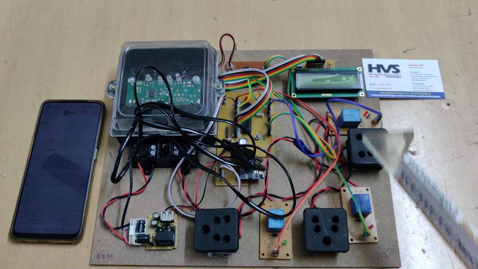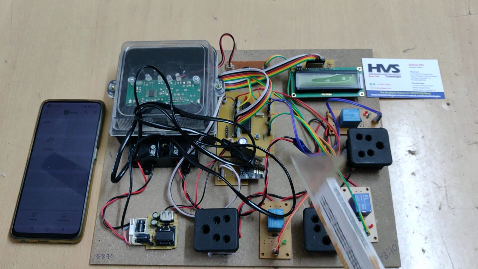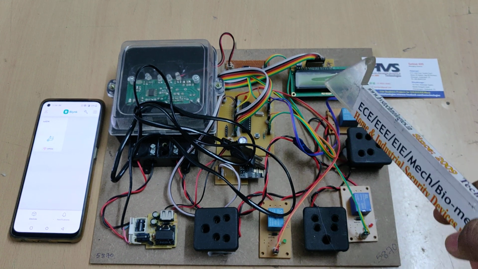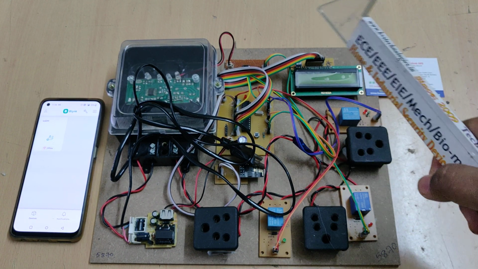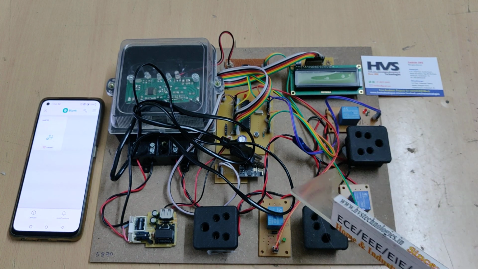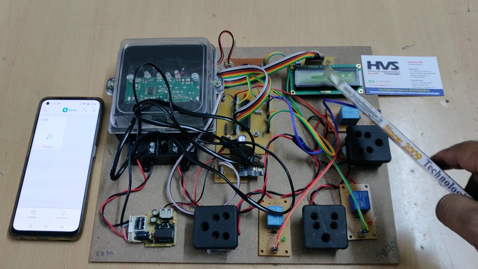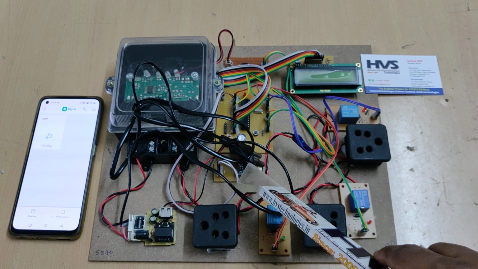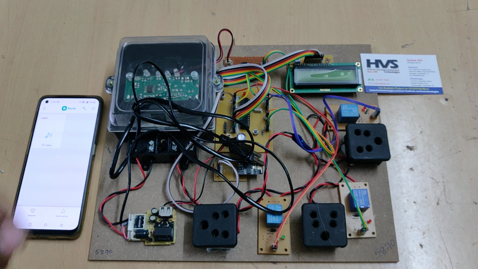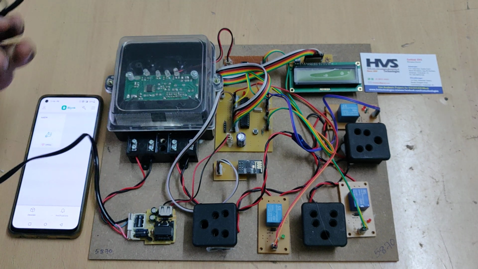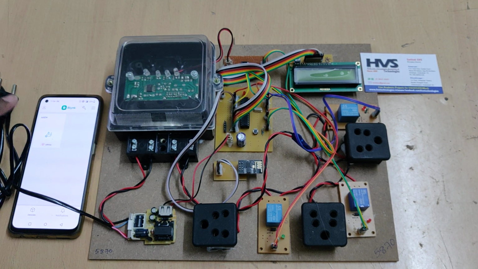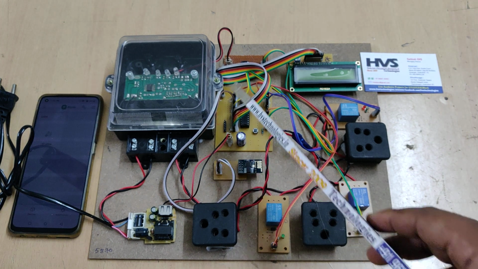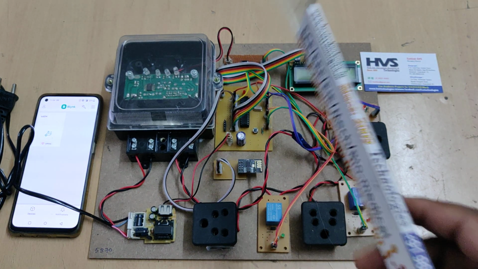These three relays interface to the PIC16F73 microcontroller at pins C0, C1, C2, and the LCD interfaces at pins B2 to B7. The Wi-Fi module, the main communication component between the microcontroller and the Blynk application, is the ESP8266, interfaced at the C6, C7 pins of our microcontroller.